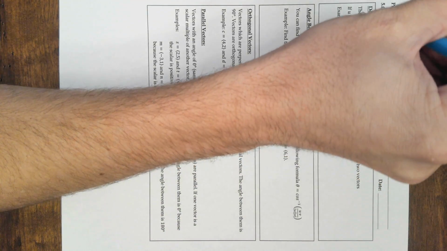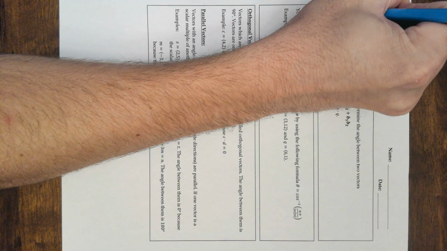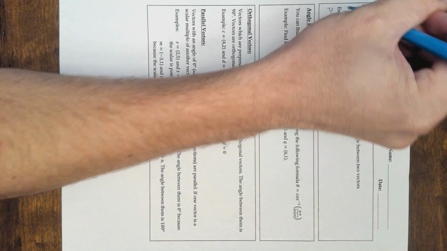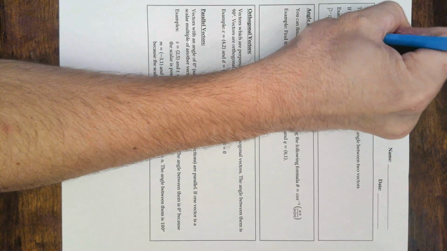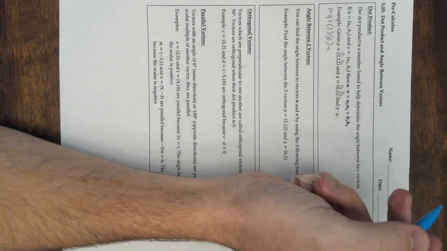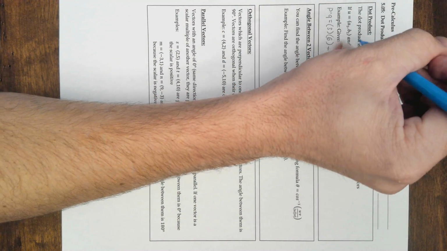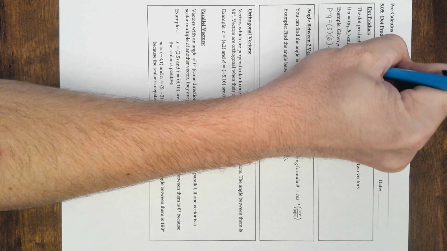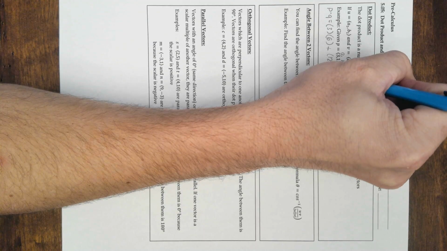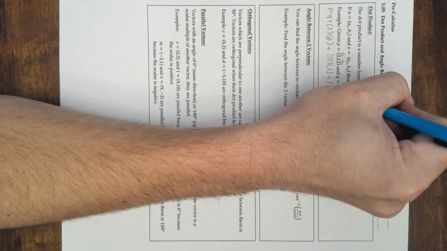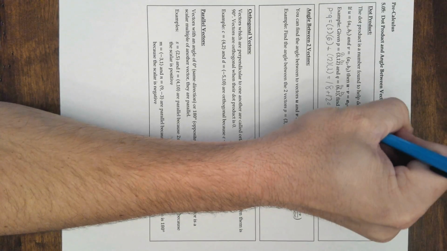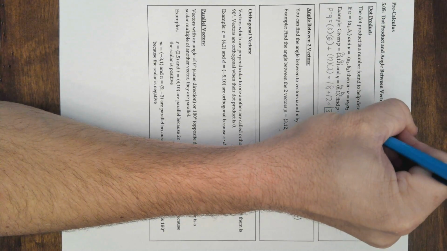Okay, and so then to find P times Q, we're just going to take A1 times A2, so 3 times 6, plus B1 and B2, so 12 times 1. And so that's going to give you 18 plus 12, which equals 30. And there you go. That is your dot product right there.